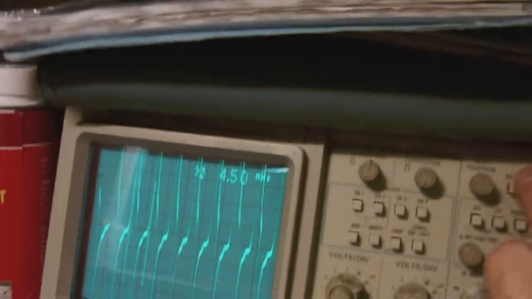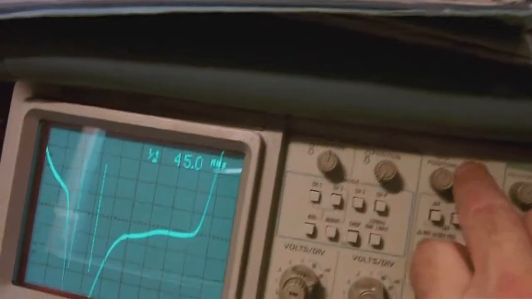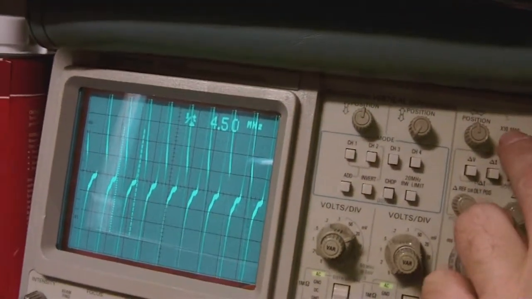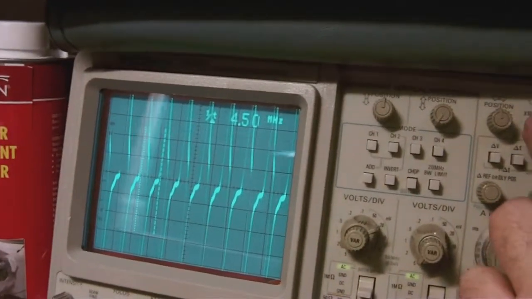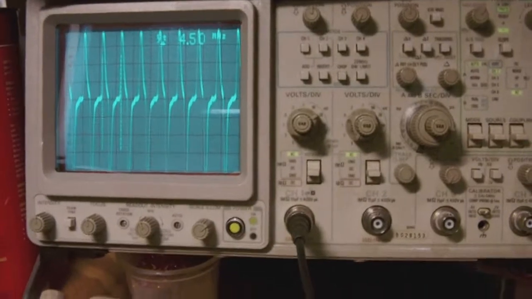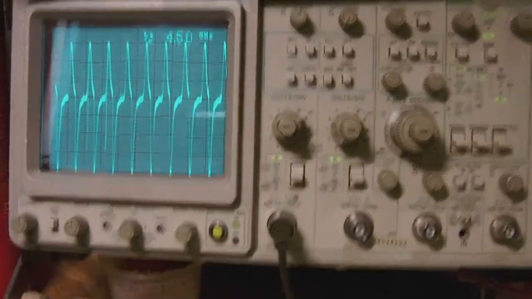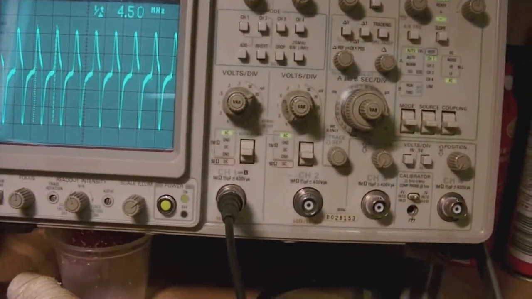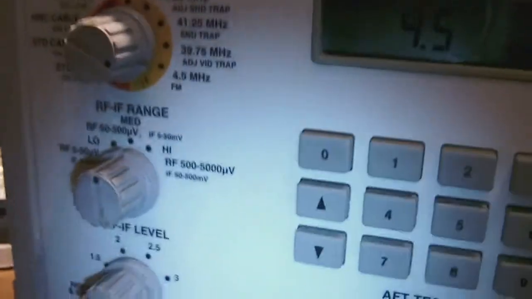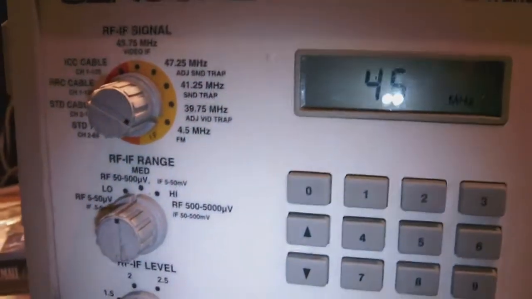Let's see if I reduce the magnification factor. Oh yeah, it was already without magnification. So okay, let's dial it down a little. Let's say 1.5 is nice. So there you go. That frequency modulation signal output works perfectly.